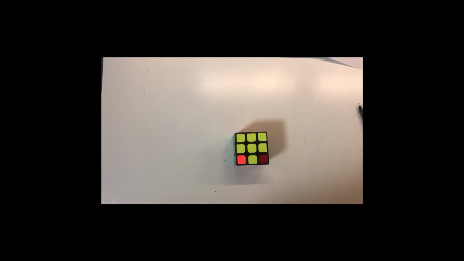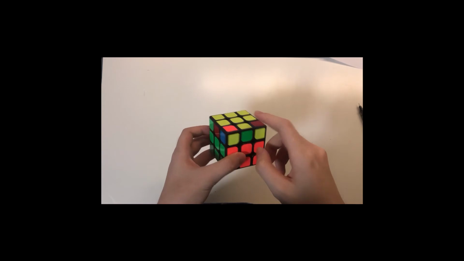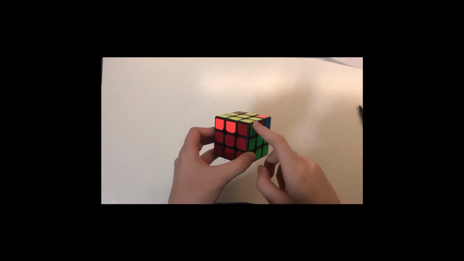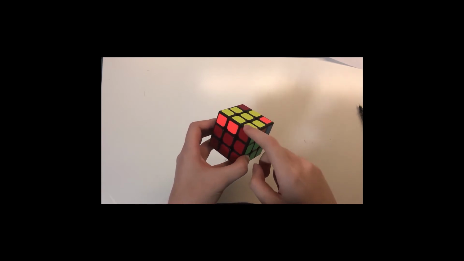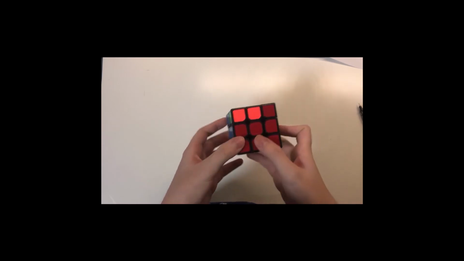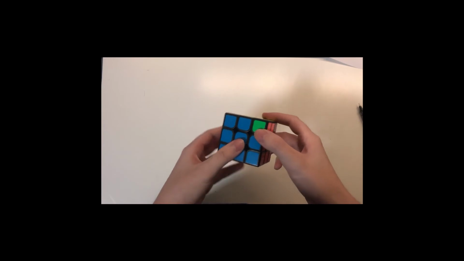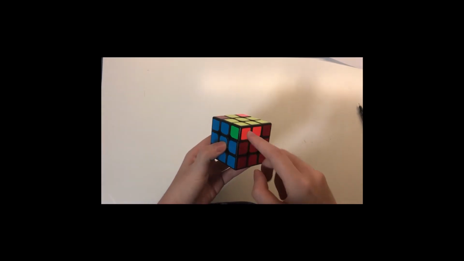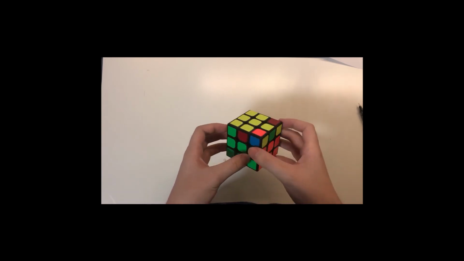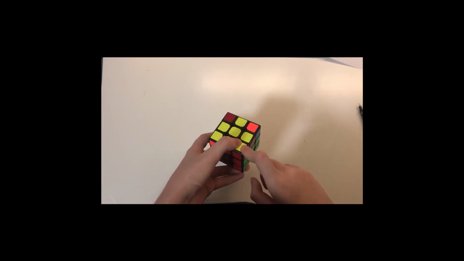Although we now have the cross, we will notice that the edges aren't in their correct position. There are possibilities like this, that some edges are in the correct position, where the green is to the green center, the red is to the red center. However, in this case, there's only one edge in its correct position.